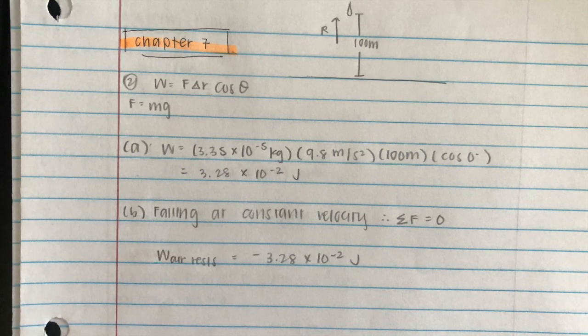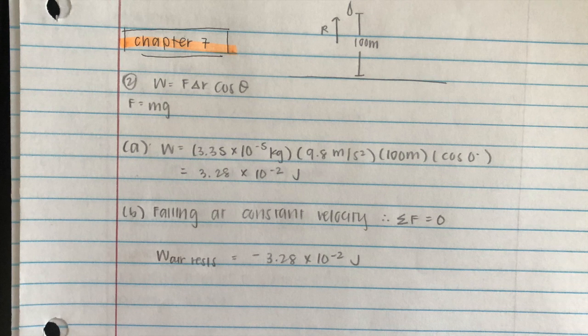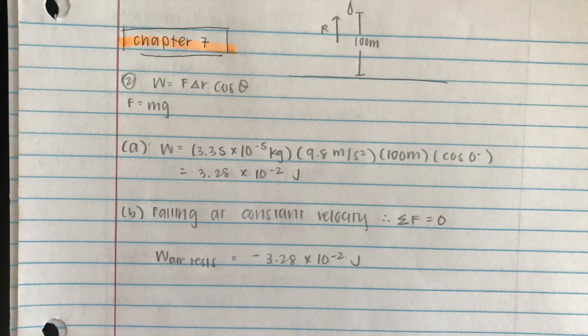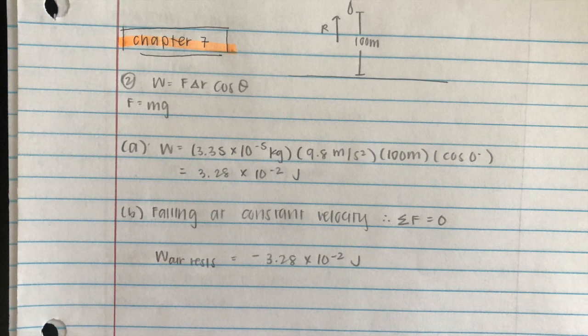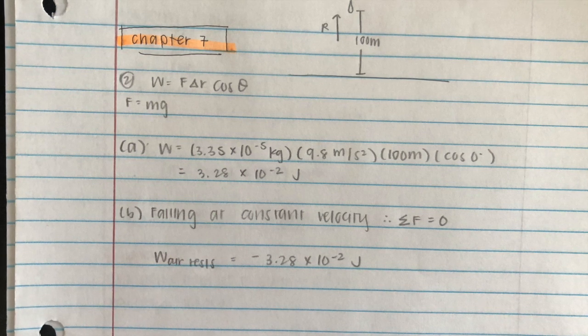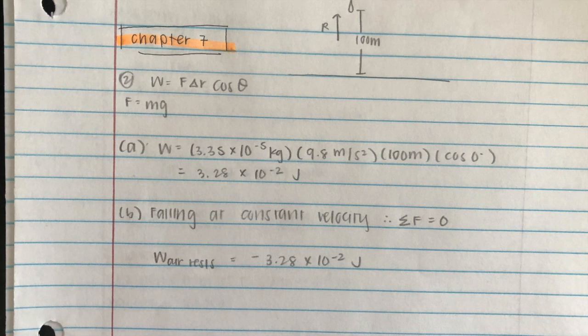This means that the magnitude of the resistive force from the air is going to equal the same value that we calculated for part A. However, the sign is going to be negative rather than positive, which makes sense because in the diagram, the air resistance points upward in the negative direction, as we called gravitational force pointing downward in the positive direction.